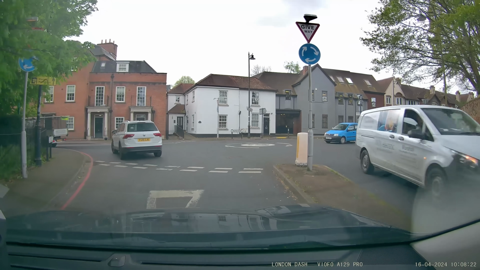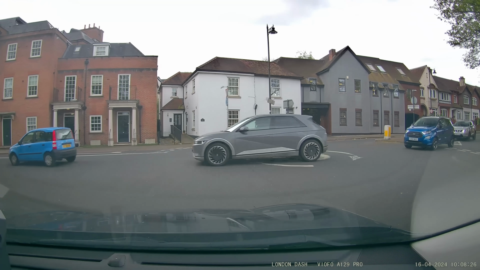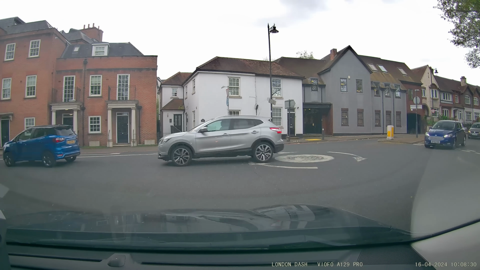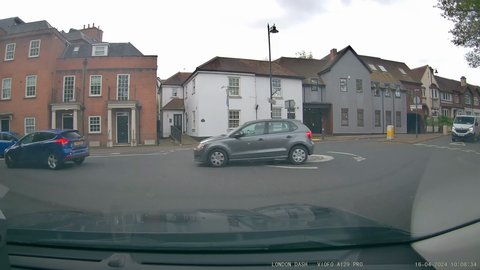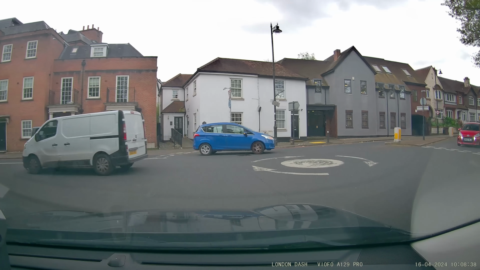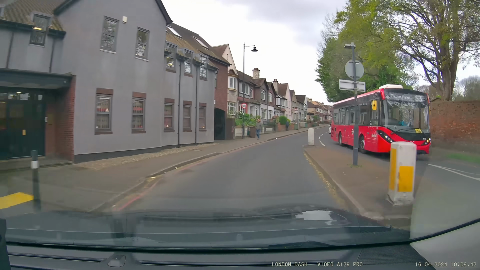Now, this is the roundabout that I just went through on the last clip. Notice how many people go over the top of this roundabout. I've been doing this roundabout for probably over 20 years and I don't think I've ever seen anyone go round the roundabout coming from the right. They all do the same, go over the top of it like that, every single time, including myself.